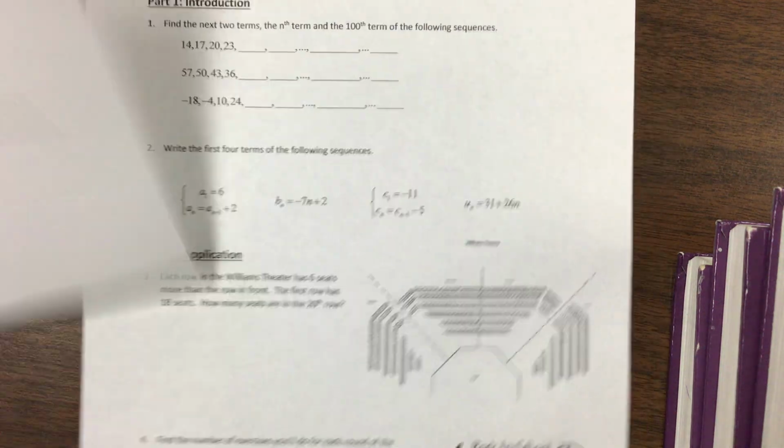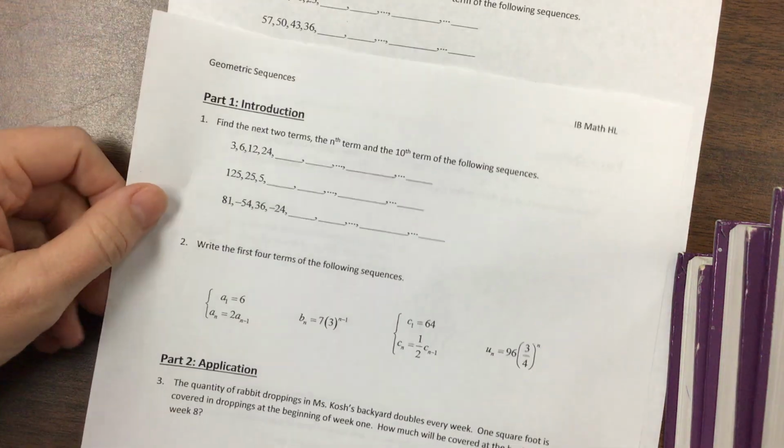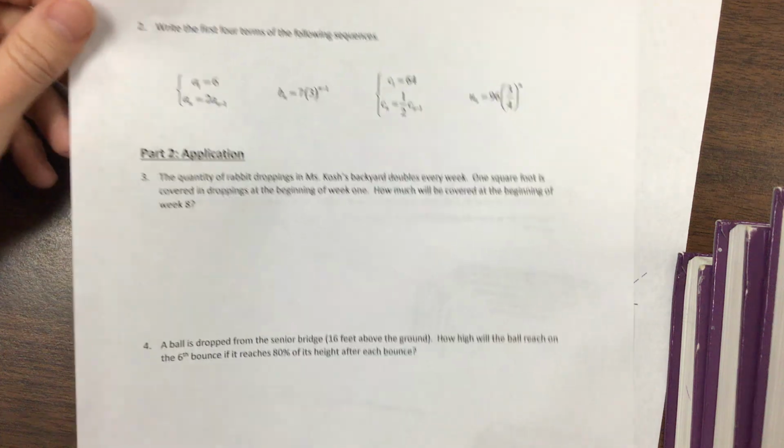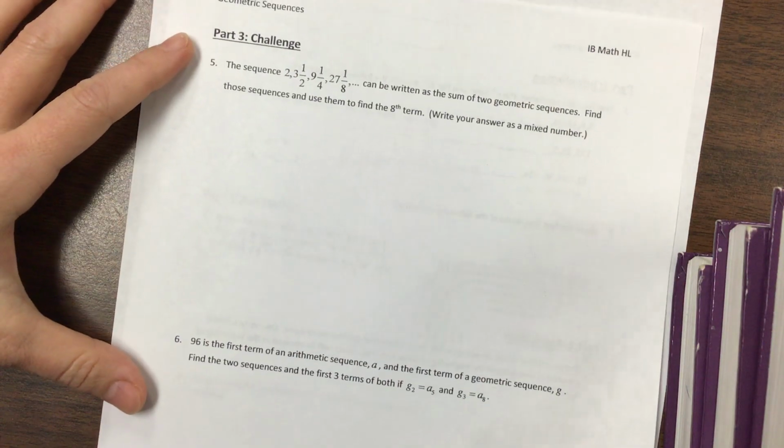And I did the same thing for that first one. This one is arithmetic, and then this one is geometric. I may have a few videos talking through this, but same idea. There's the introduction, the application, and then the challenge.